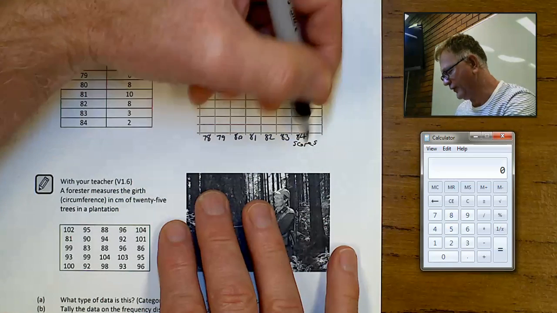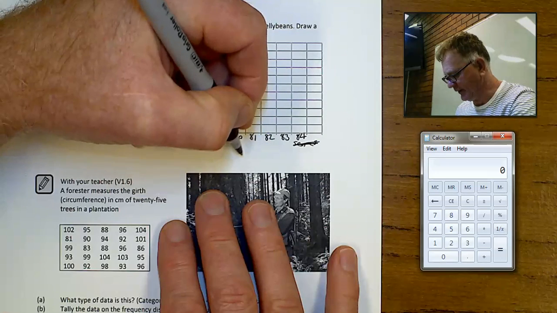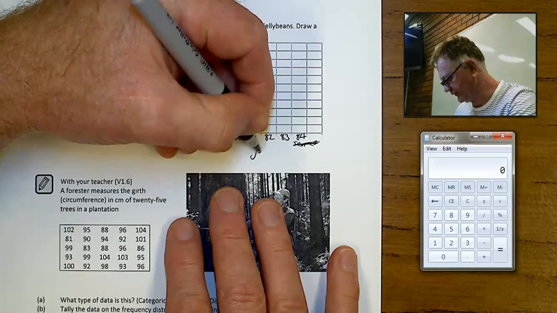I don't think it was a good idea to label that scores. I think it would be better just to label it number of jelly beans per pack. Or just jelly beans will do.